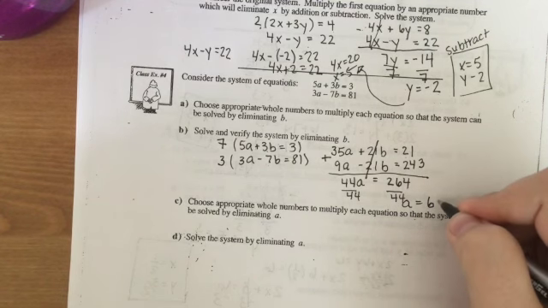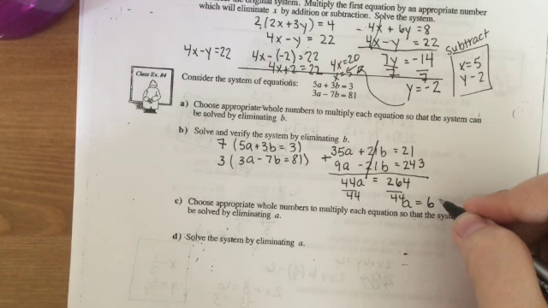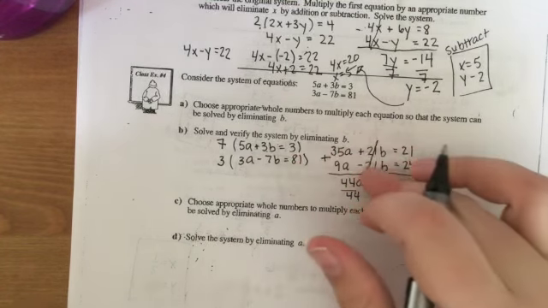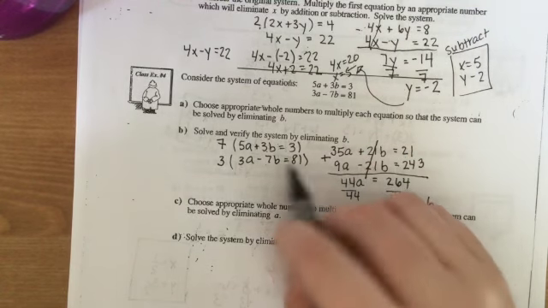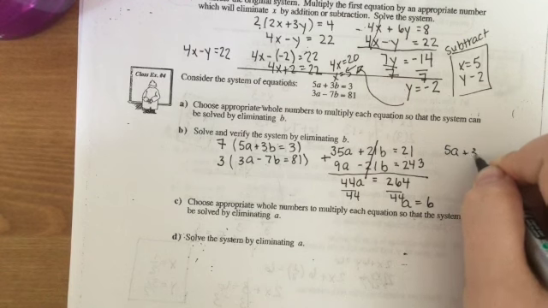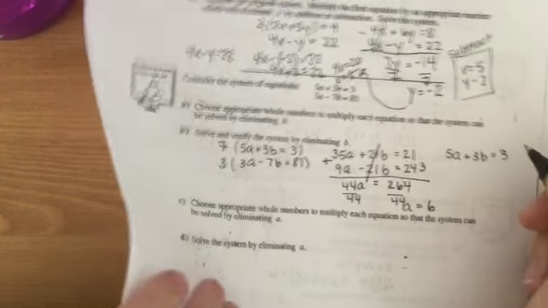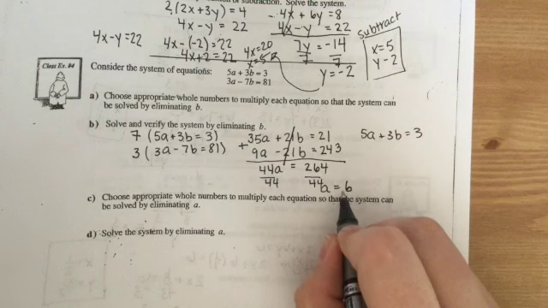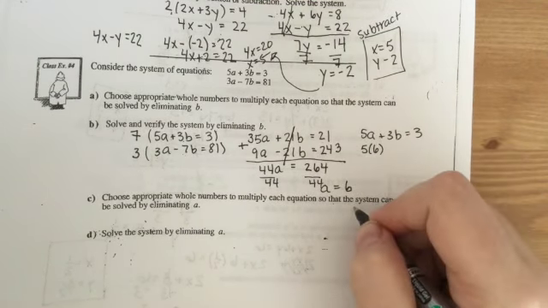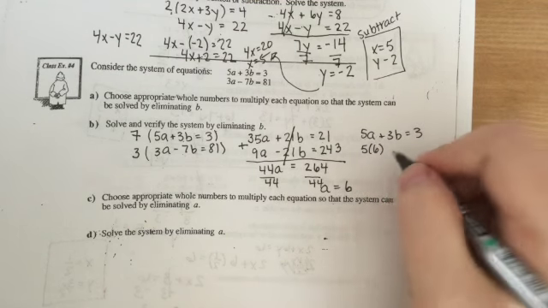And so I have a. I do have to go back, choose one of the equations, and try to get b. So it doesn't matter which one, top or bottom. Original, probably easier than dealing with larger coefficients. I'm going to go back to the top one. 5a plus 3b equals 3. I know now that a is 6, so I can substitute it as 6 wherever I see a.